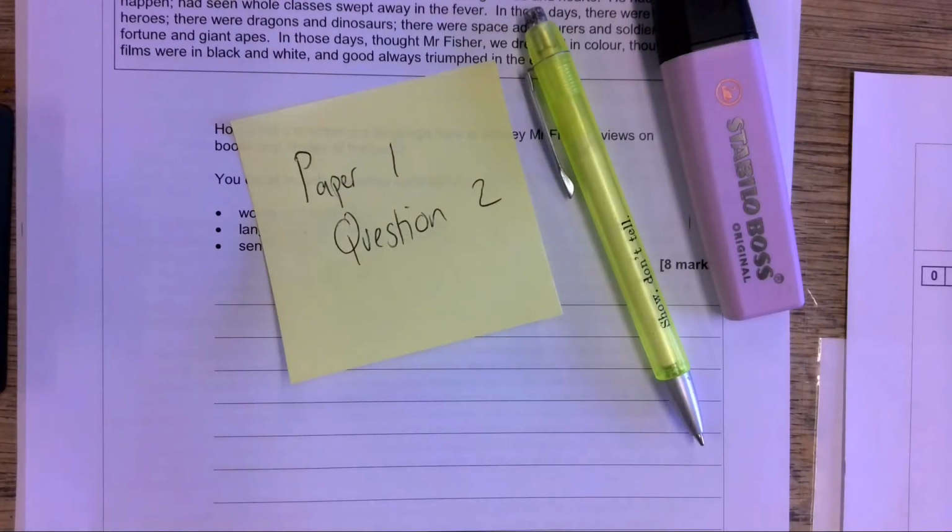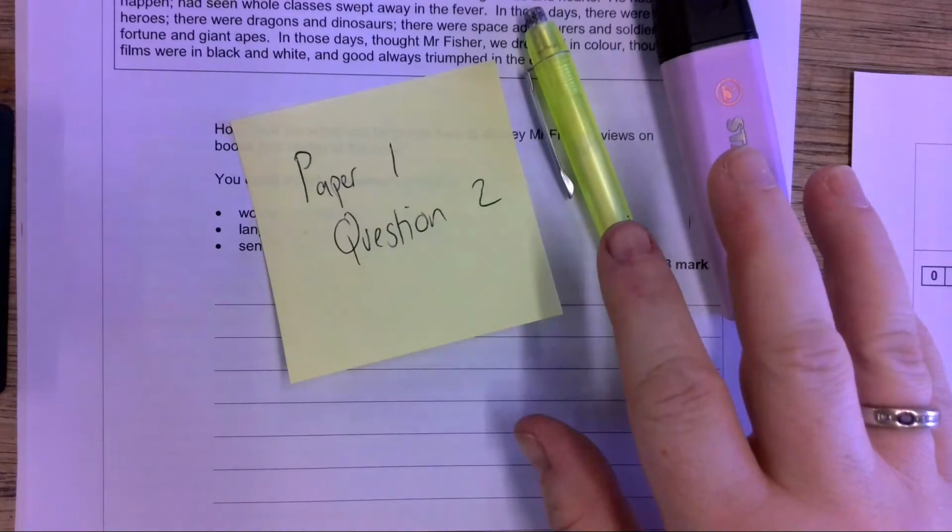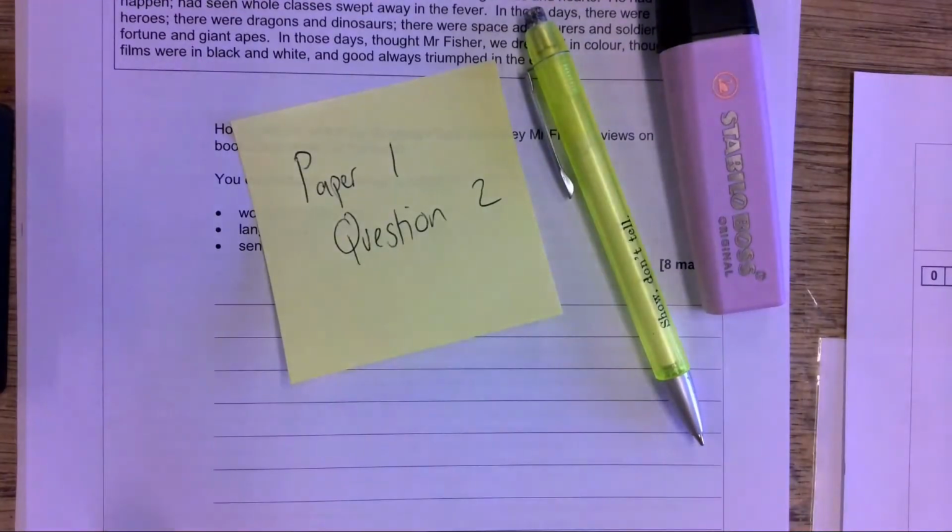Hi Year 11, this is a quick video to take you through how to approach Paper 1 Question 2. Once you've completed Paper 1 Question 1, you should spend some time reading the entire text in its entirety. Once you've done that, you can turn to Paper 1 Question 2 and approach that. For this question, you may well need a highlighter to accompany your writing pen.